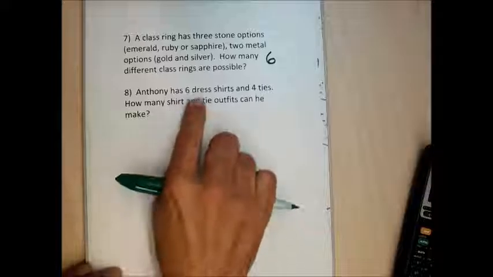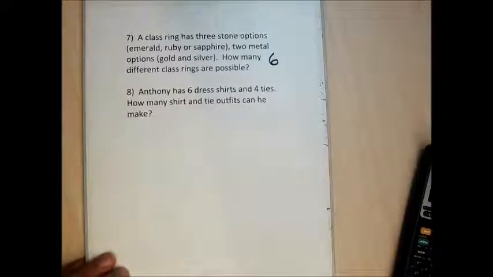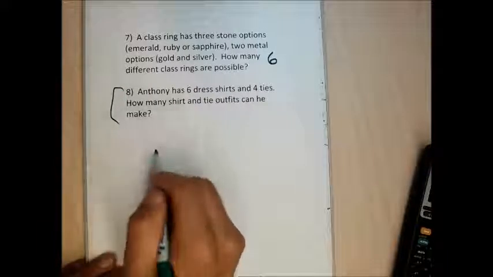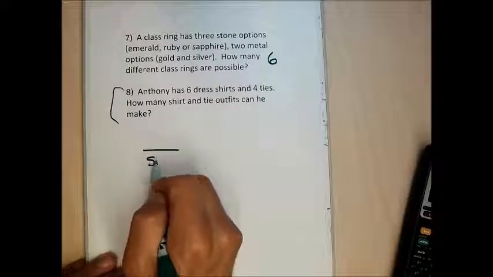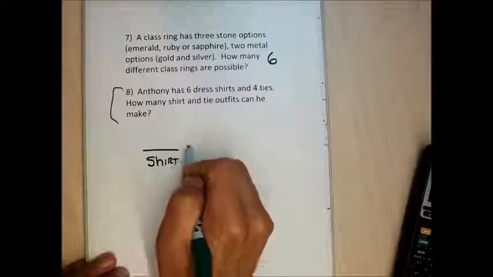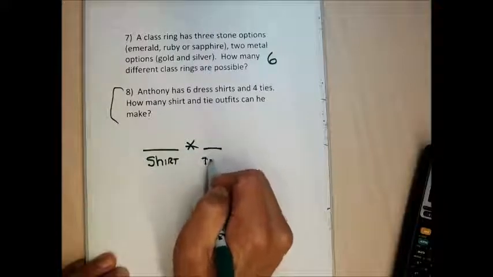For number 8, Anthony has 6 dress shirts and 4 ties. How many shirt tie outfits can he make? So Anthony's experiment in number 8, his first experiment is to pick a shirt. His second experiment is to pick a tie.